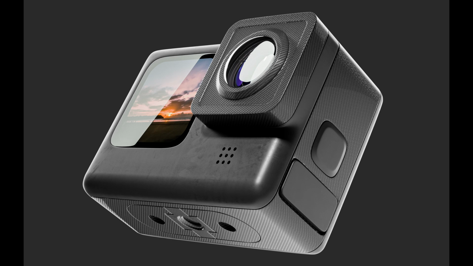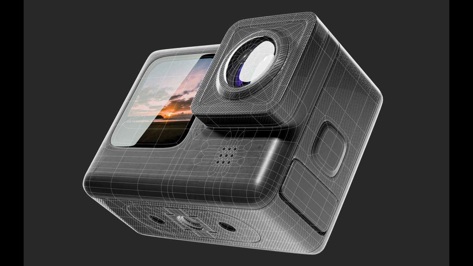What's up guys, Kavilp here, and today we are going to model this awesome looking GoPro 12. This was a really long but fun exercise. As you can see the wireframes, I tried my best to keep this mesh clean.